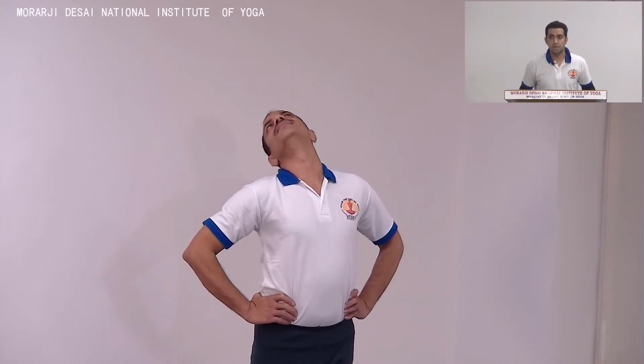Next practice, neck rotation. If you have a neck pain, cervical spondylitis, so don't do this practice, avoid this practice. Exhale, bring the chin towards the chest. Inhale and slowly rotate the head clockwise. While going up, inhale. Exhale, bring your head down.